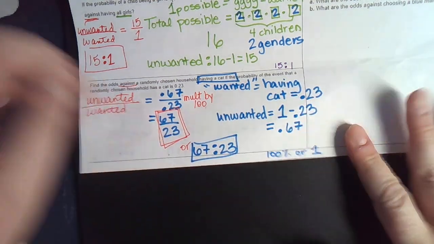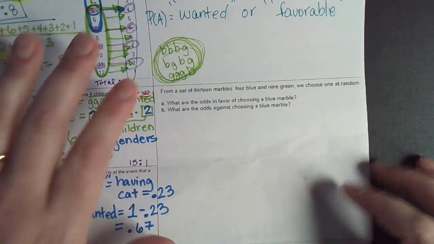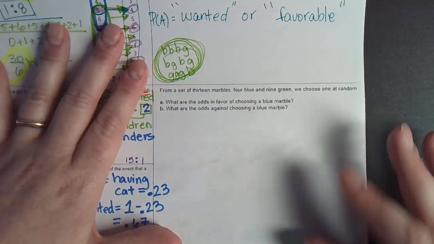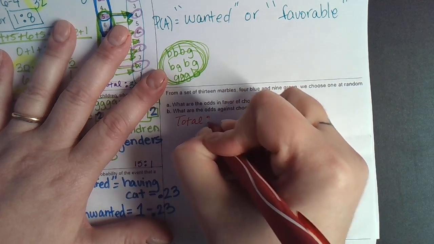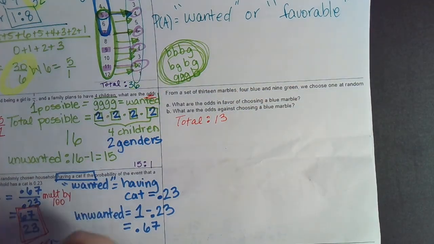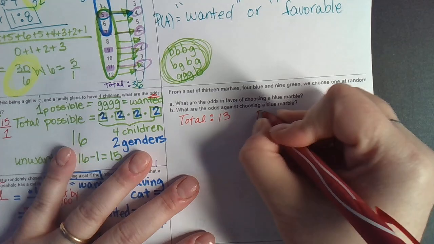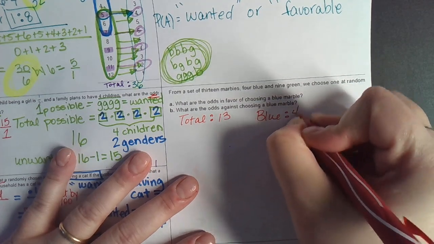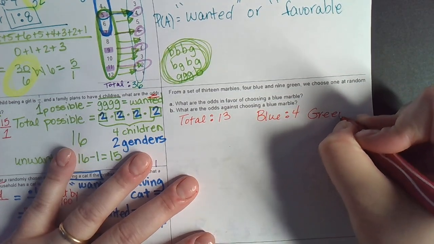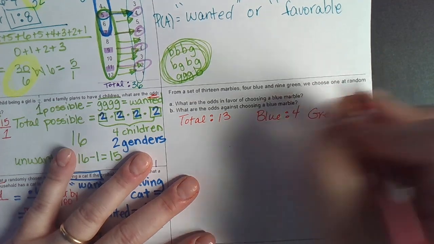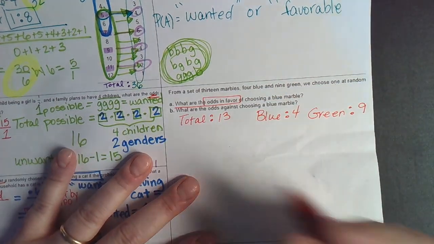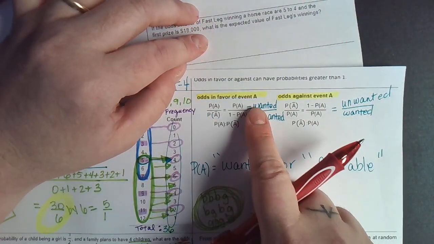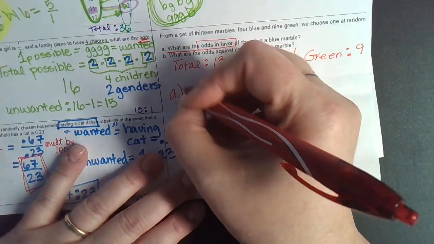Woohoo! Let's go again. On the right, it says, from a set of 13 marbles. Okay, let's write this down. There's total 13 marbles. All right. 4 are blue. And 9 are green. We choose one at random, and then it says, what are the odds in favor? Okay, well, odds in favor formula are the wanted over the unwanted.